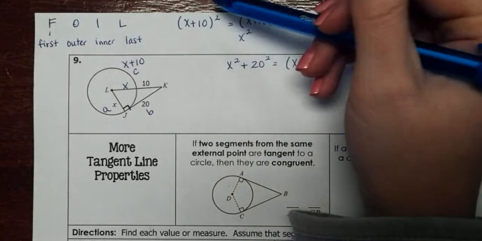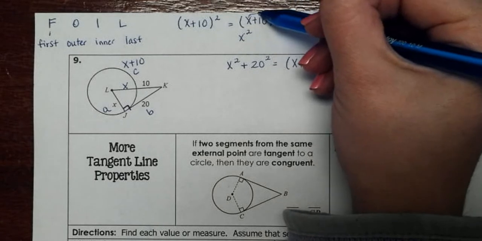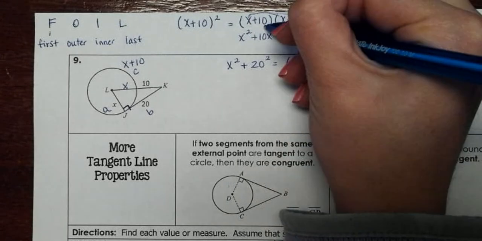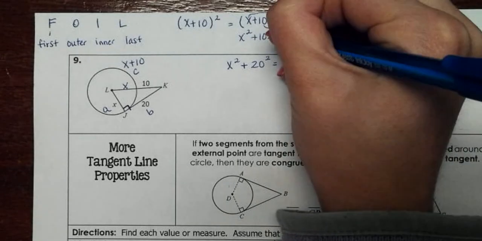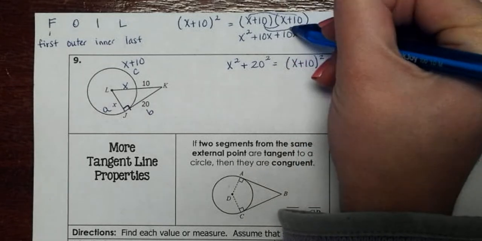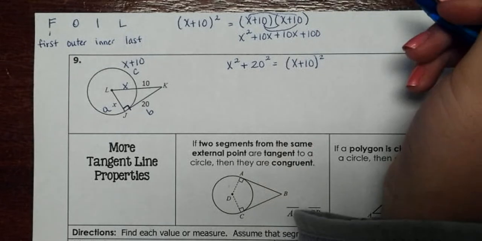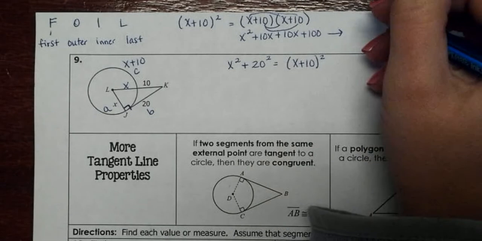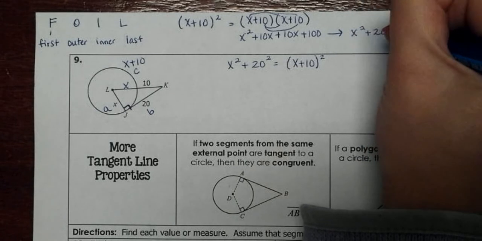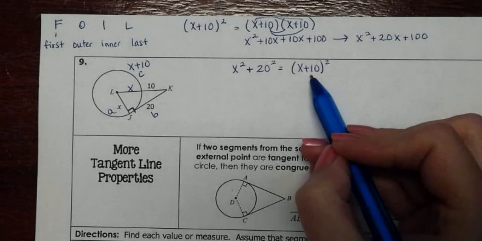Then you are going to go to the outer. X times 10 will give you 10X. Then you're going to go to the inner. You're going to have 10 times X, which is 10X. And you're going to go to the last. 10 times 10 is 100. Now you're going to clean that up a little bit and combine your like terms. You'd have X squared plus 20X plus 100. Okay, that's what X plus 10 squared actually is.